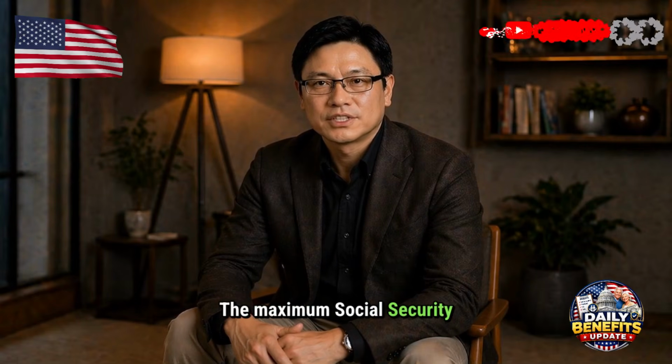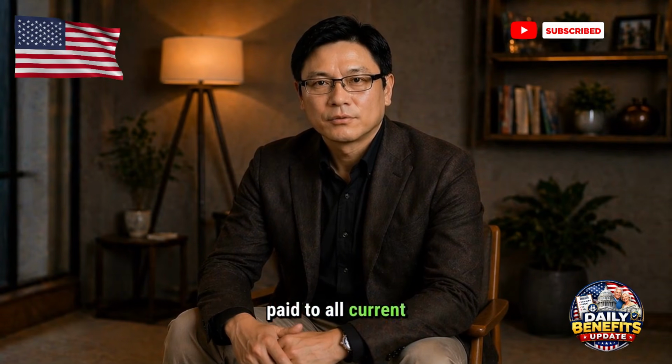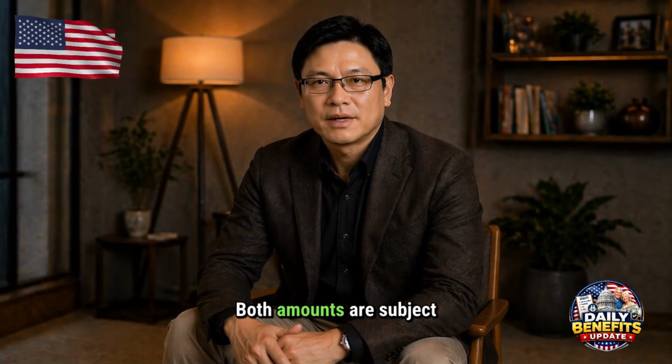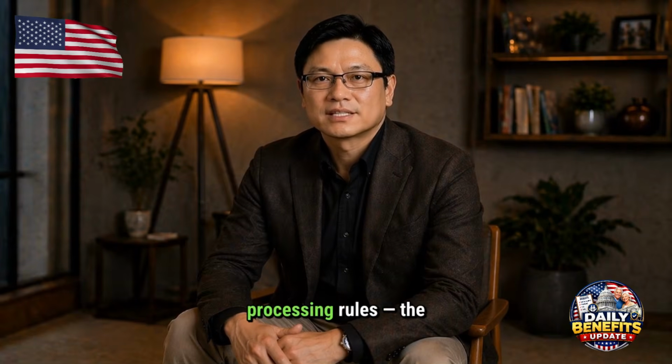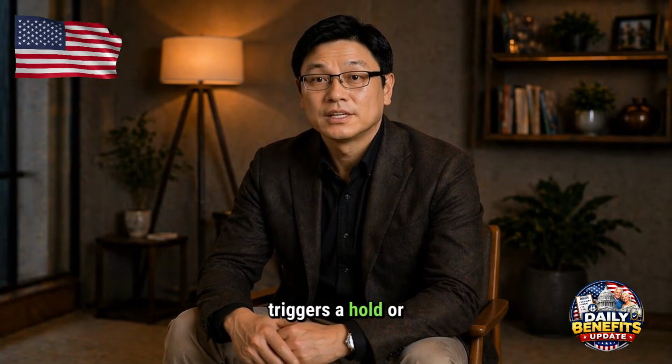The maximum Social Security retirement benefit for someone who claimed at full retirement age in 2026 is $4,018 per month. The average retirement benefit paid to all current recipients is approximately $1,976 per month. Both amounts are subject to the same form-based processing rules. The size of the benefit has no effect on whether a form error triggers a hold or how quickly it is resolved.